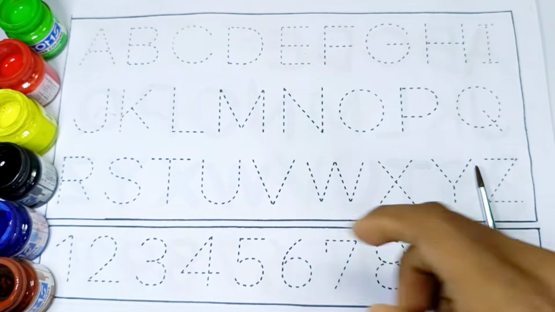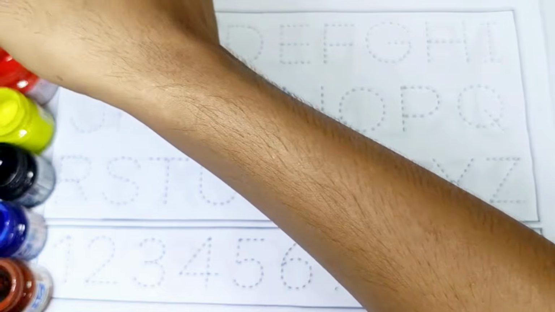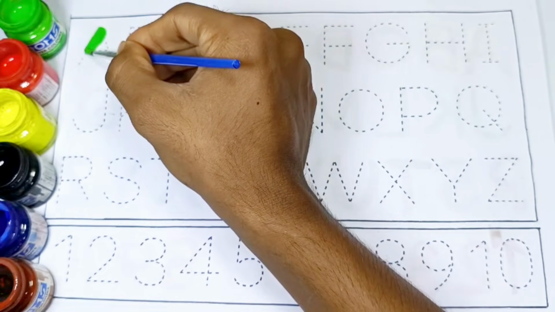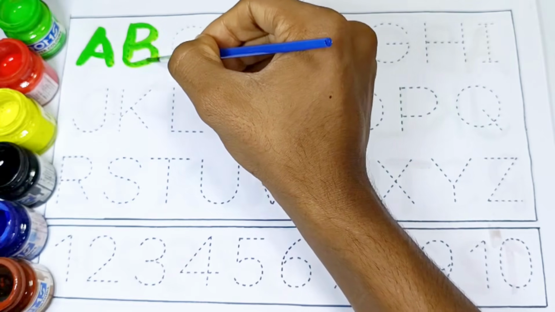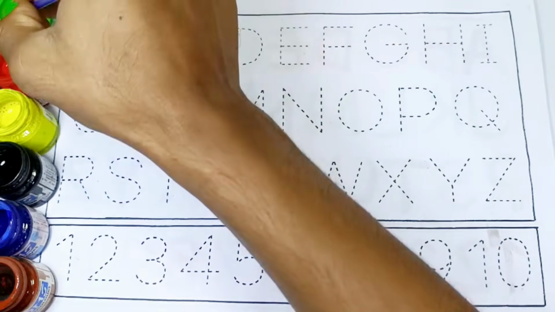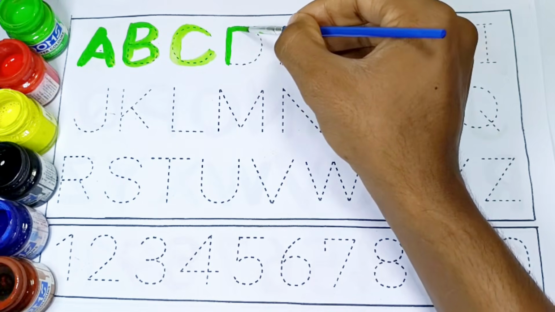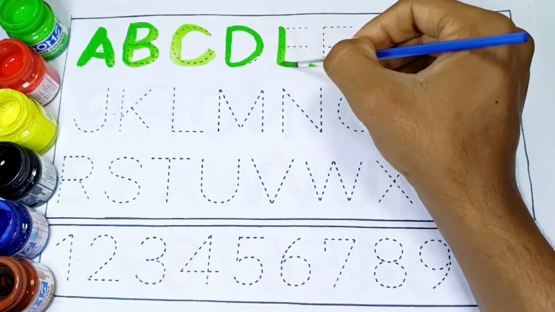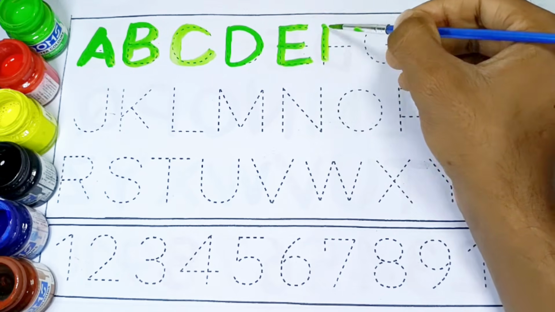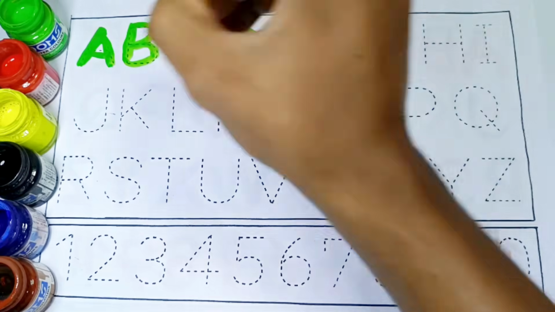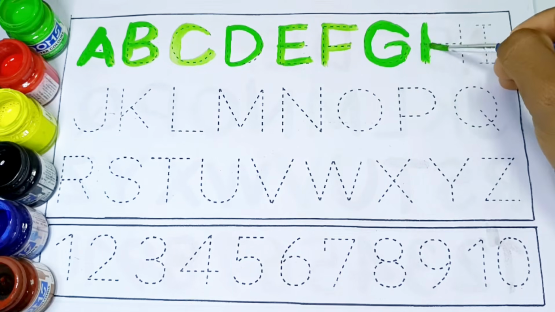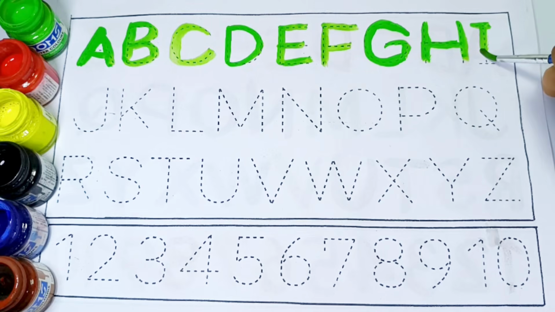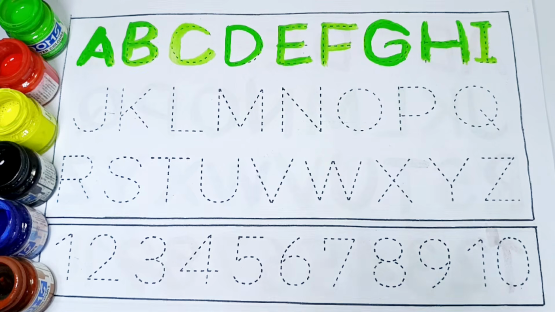Now you draw A and use green color. A for apple, B for ball, C for cat, D for dog, E for elephant, F for fish, G for goat, H for helicopter, I for ice cream.